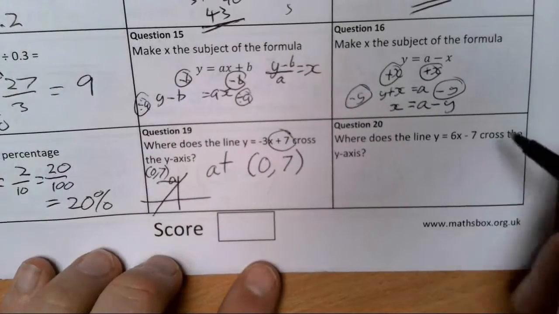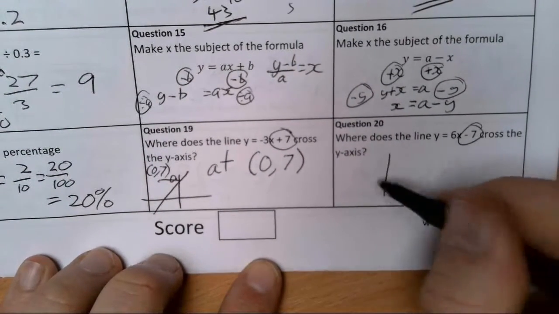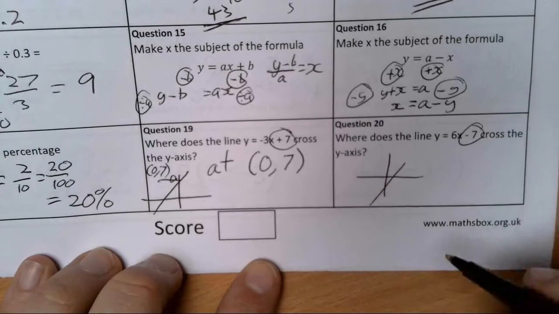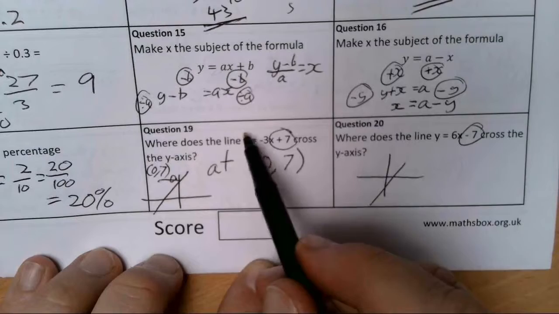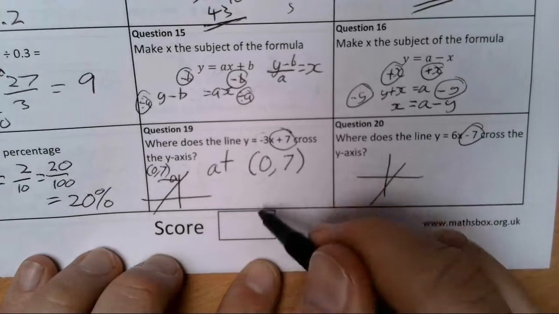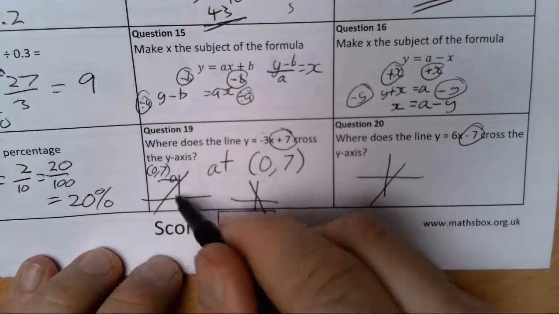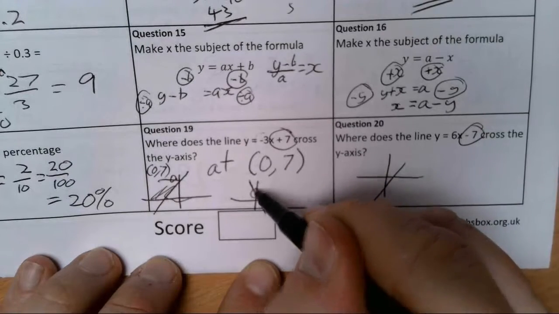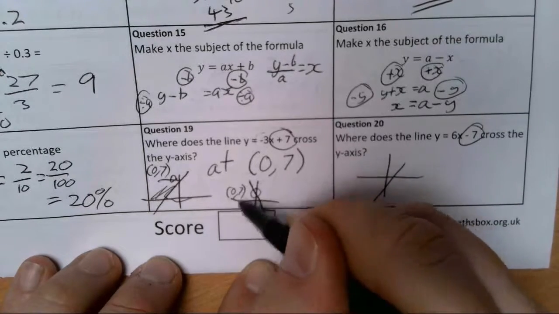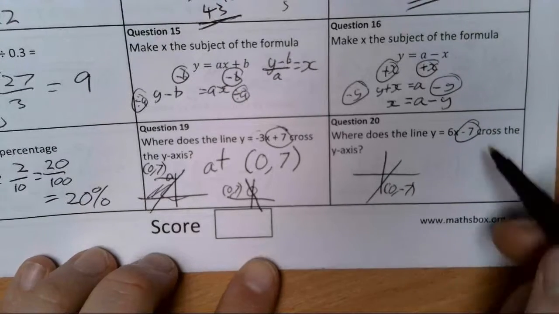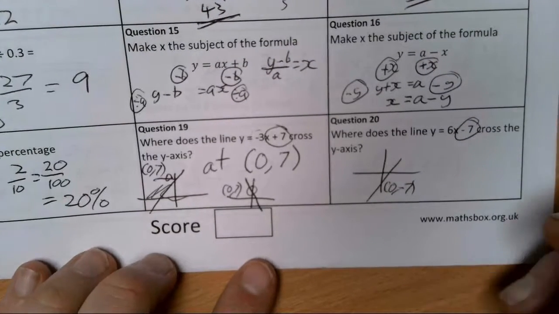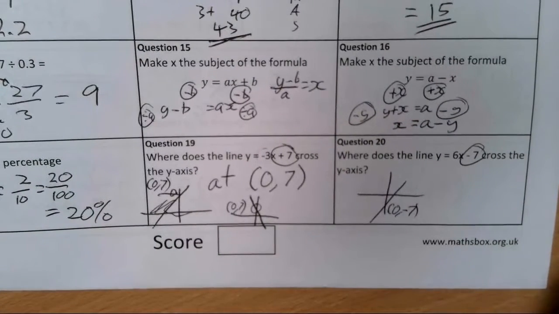Where does this cross the y-axis? At minus 7. So the graph would look something like that. And this, by the way, sorry, this one with the minus 3x, it would be a negative gradient. So that's a poor sketch. It would be like this, and that would be my point 0, 7. This would be my point 0, minus 7. y equals 6x minus 7. Question 20. That's it. We're done.